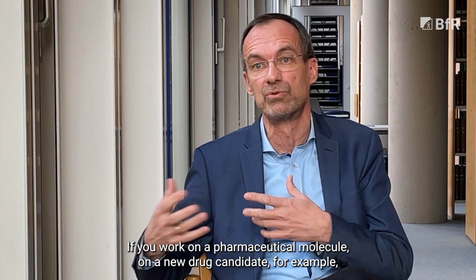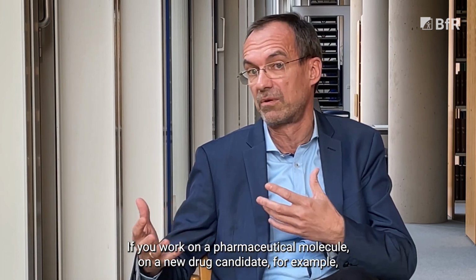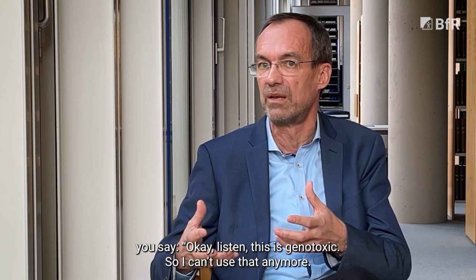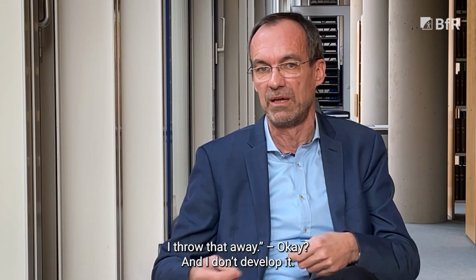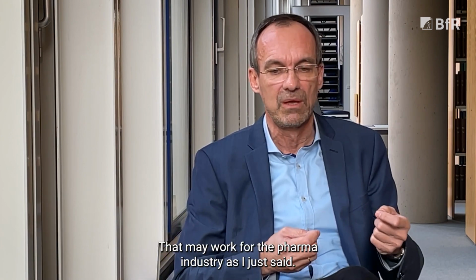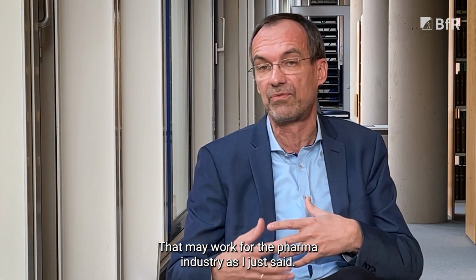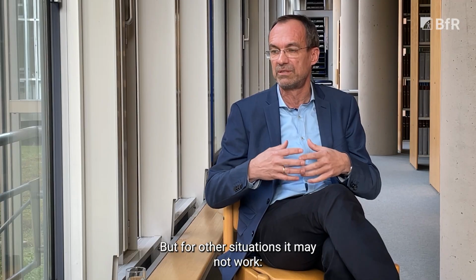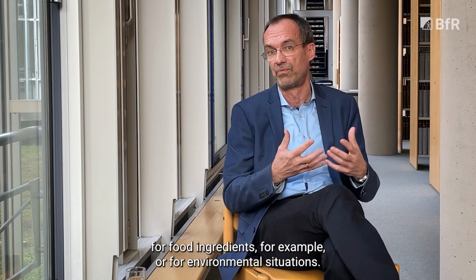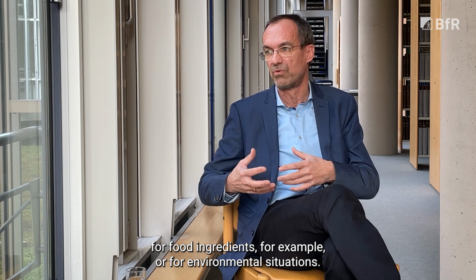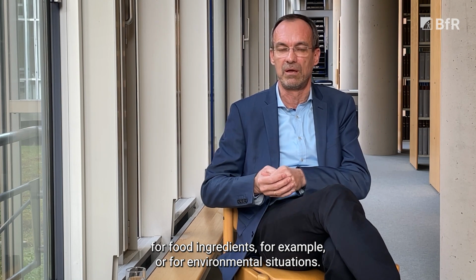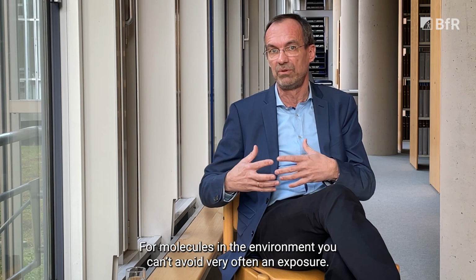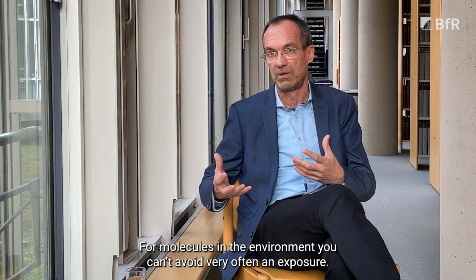If you work on a pharmaceutical molecule, on a new drug candidate, for example, you say, okay, listen, this is genotoxic, so I can't use that anymore, I throw that away. Okay, and I don't develop that. Well, that may work for the pharma industry, but for other situations, it may not work. For food ingredients, for example, or for molecules in the environment, you can't avoid very often an exposure.